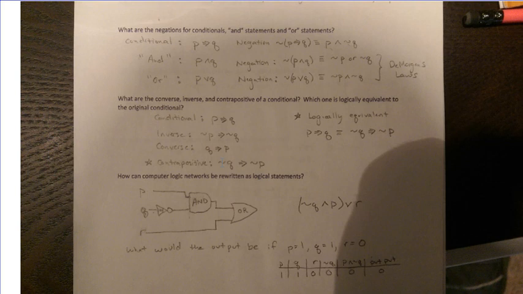However, let's look at the contrapositive of this, okay? So, if I'm not reprimanded, then I wasn't late for work. That is a true statement, okay? If I'm not reprimanded, then I wasn't late for work. That would be a true statement.